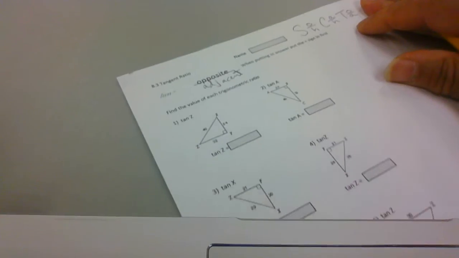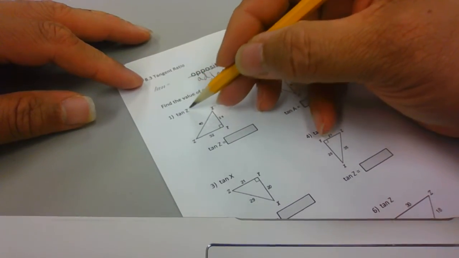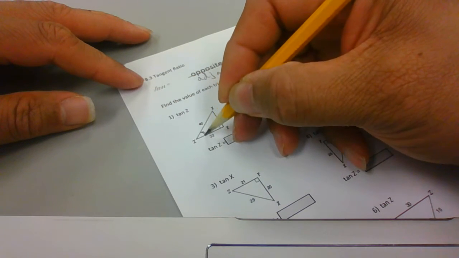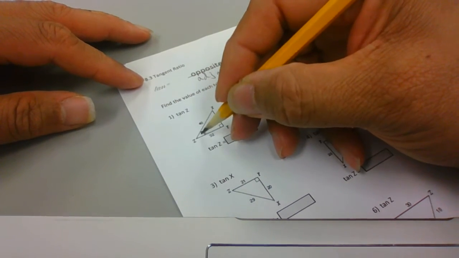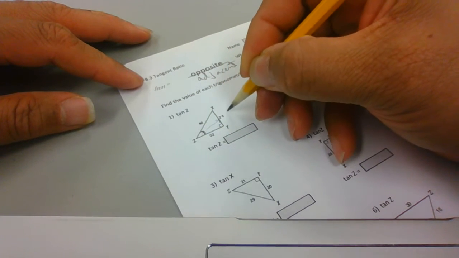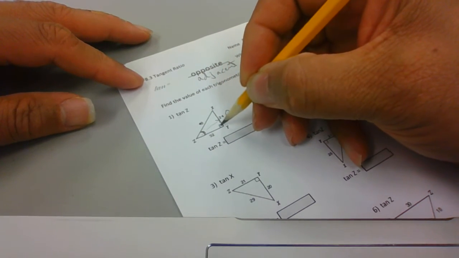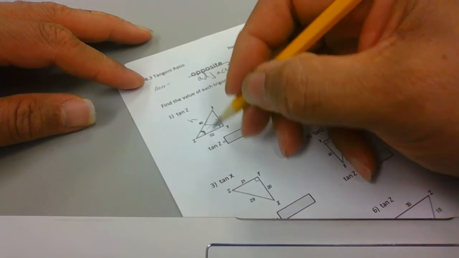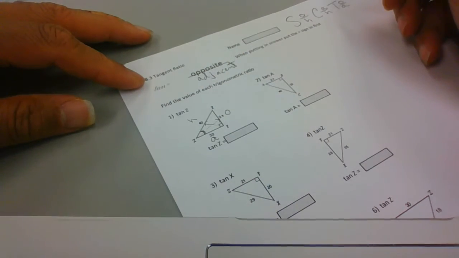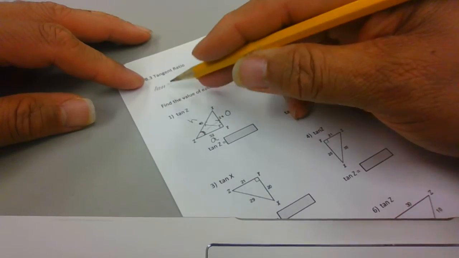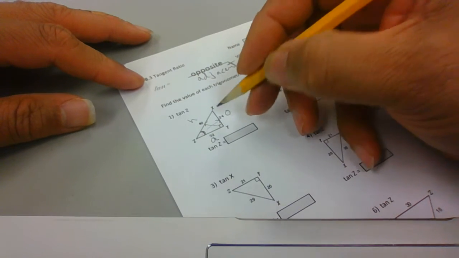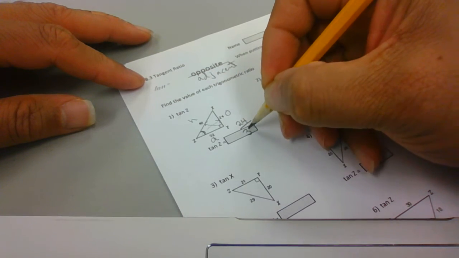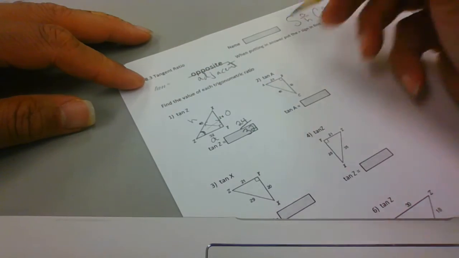So when you do these, they want to know what the tangent of Z is. So here's where my eyeball is, and I'm looking out. So this is the angle I'm talking about. Straight across from that angle is opposite. Here's my right angle, and straight across from the right angle would be my hypotenuse. And so then that leaves just a on this one. So tangent is going to be the opposite, so 24, over the adjacent, which is 32. So 24 over 32 is my tangent.